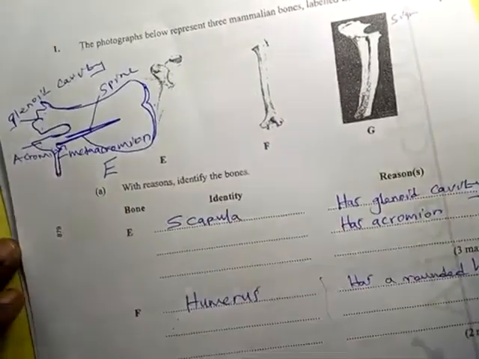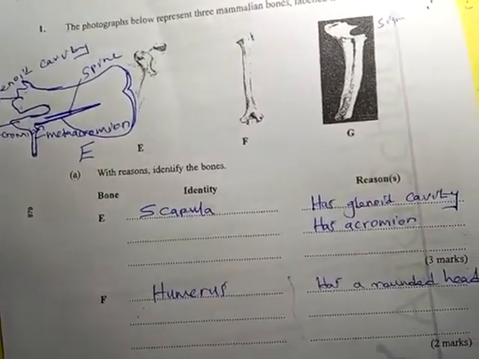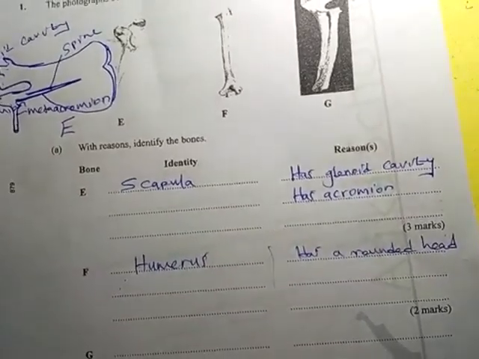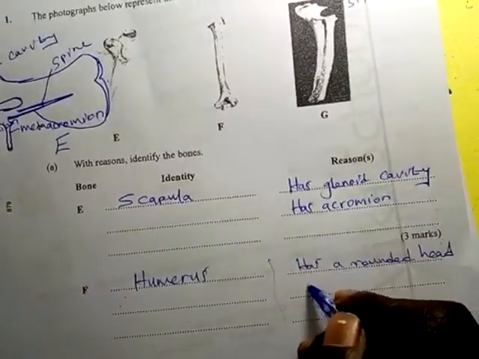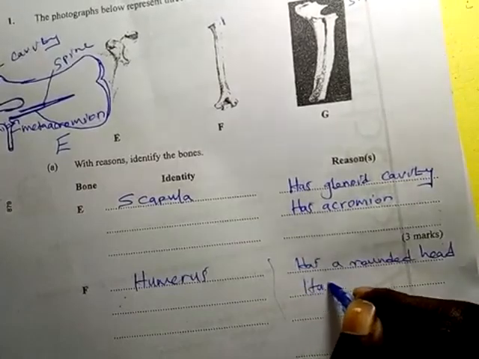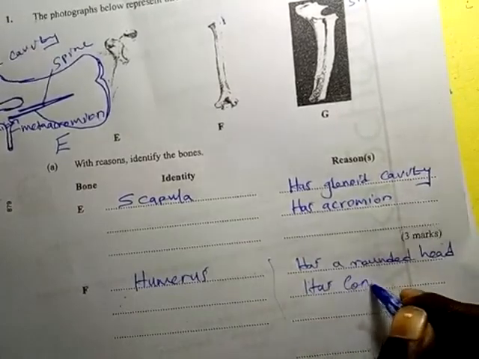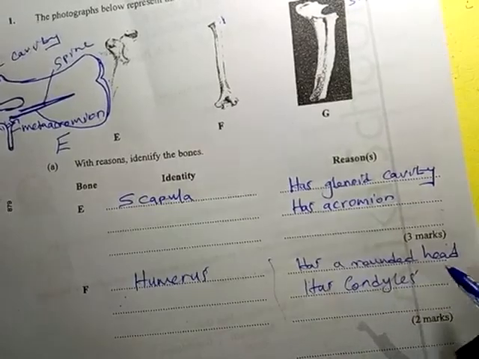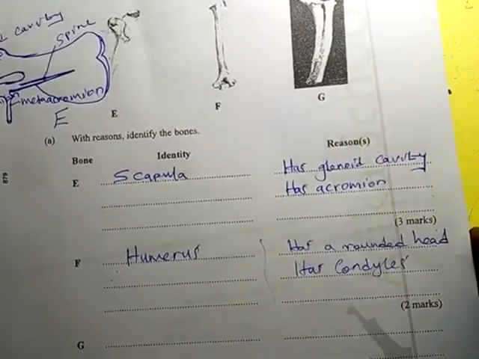Now here, those two are from the arm. Another reason is it has condyles. The condyles articulate with the radius and ulna.